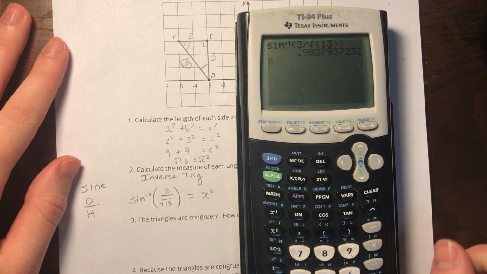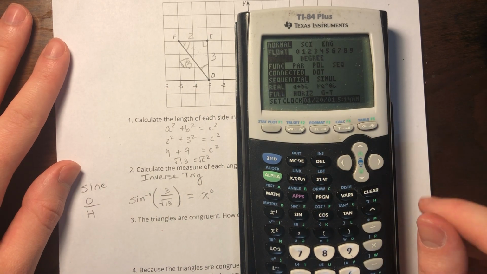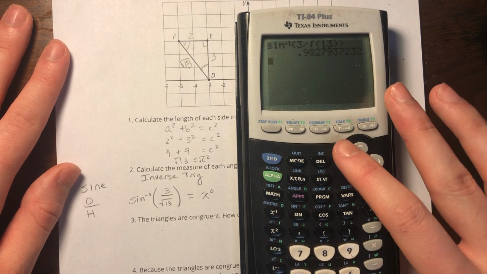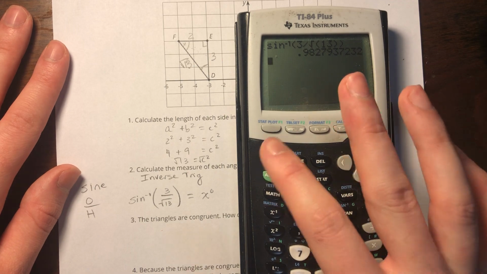Oh, one thing I forgot to do. Make sure you go to mode, and look at that. I am not in degree mode. And I was able to tell I made a mistake right away because I was like, how could that angle be 0.98 degrees? That doesn't make any sense.